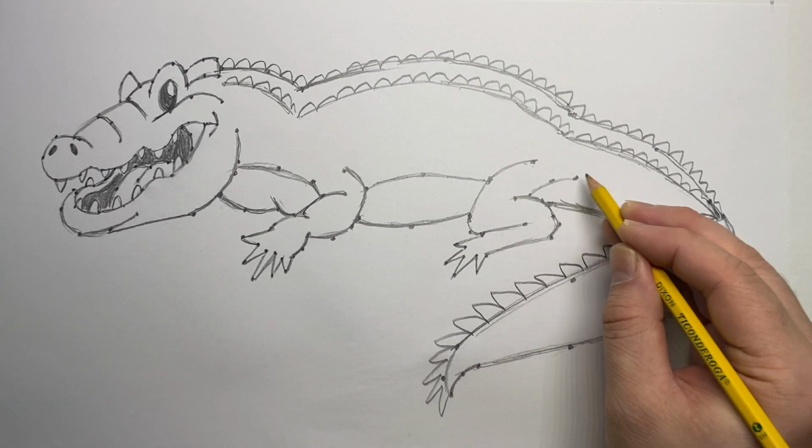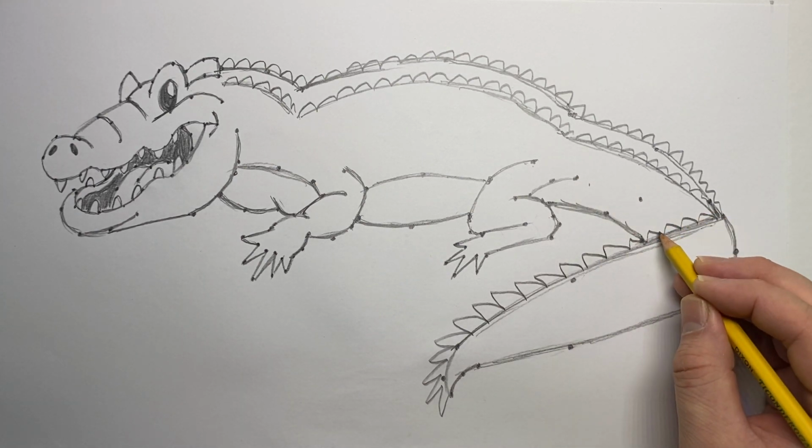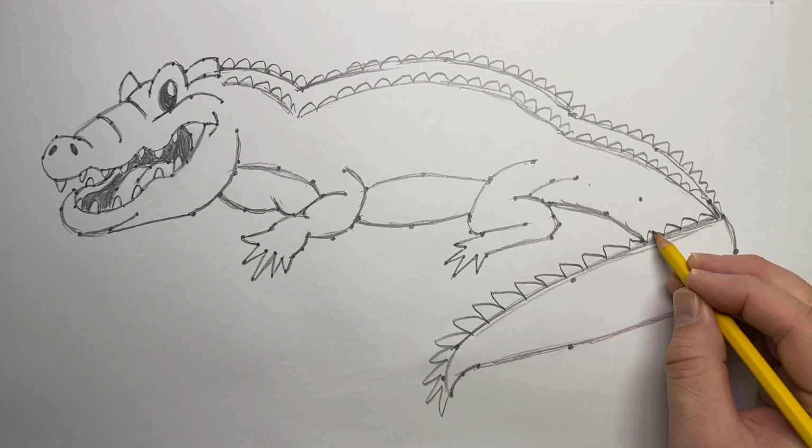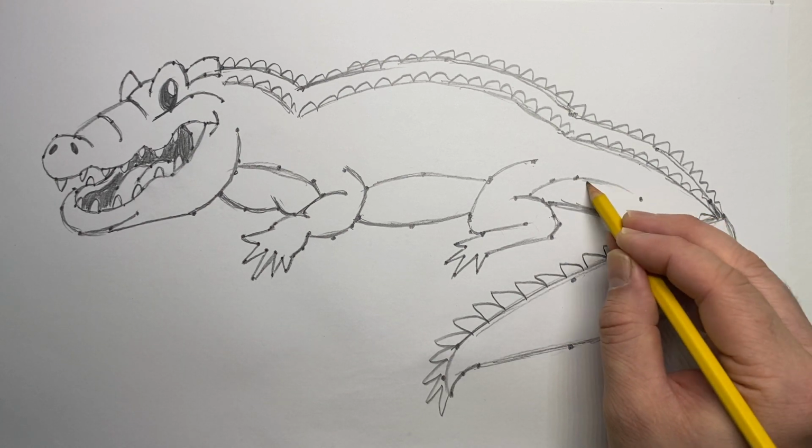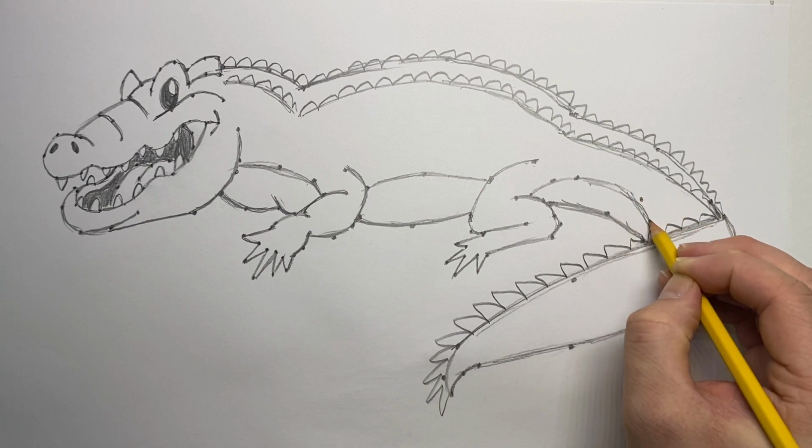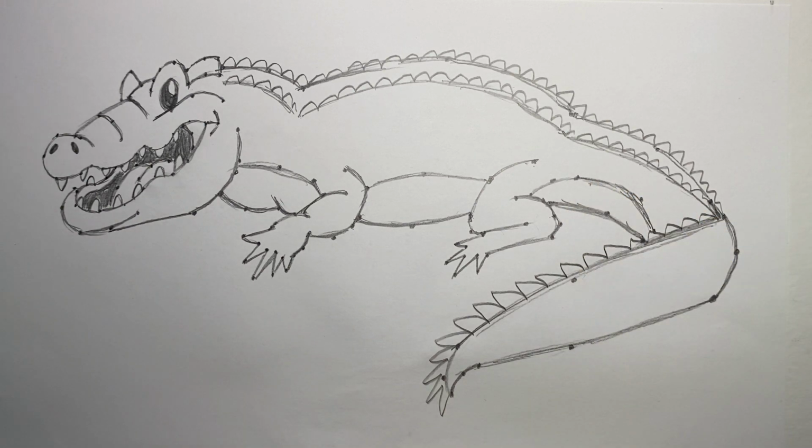And now from that dot, I'm going to put a dot here and a dot over here on the tail and bring that back down, curving back to the back of the tail.